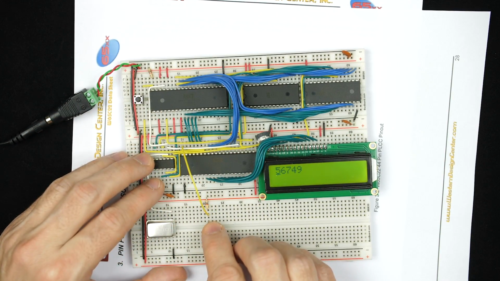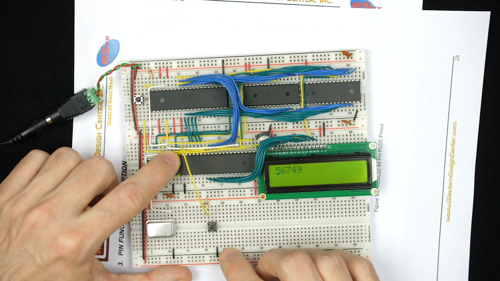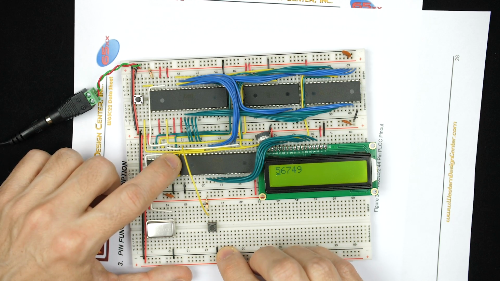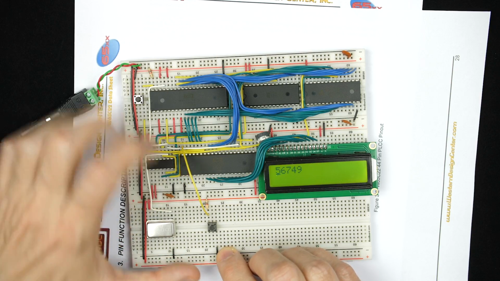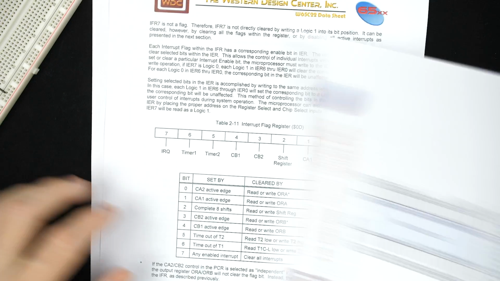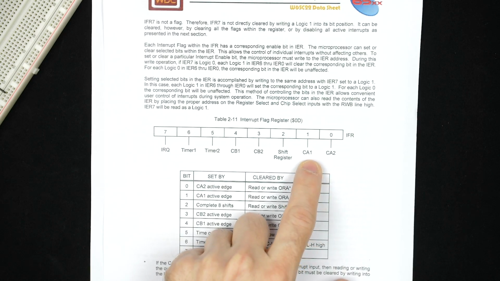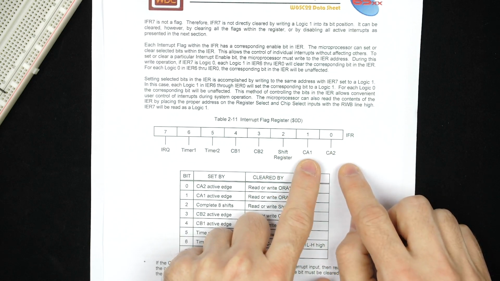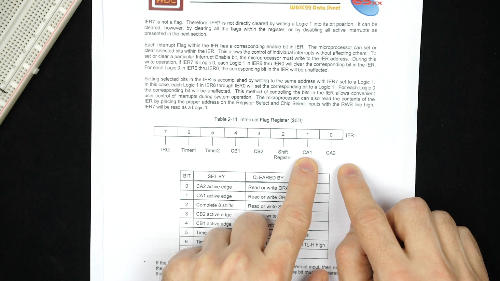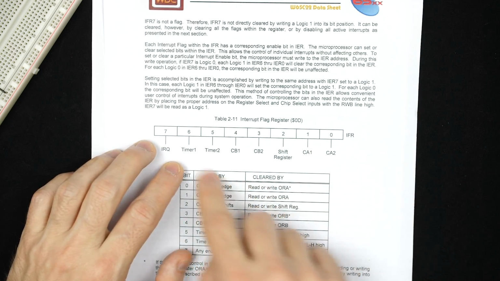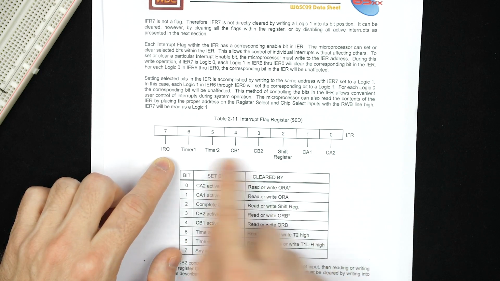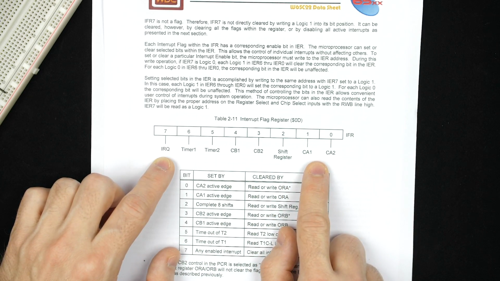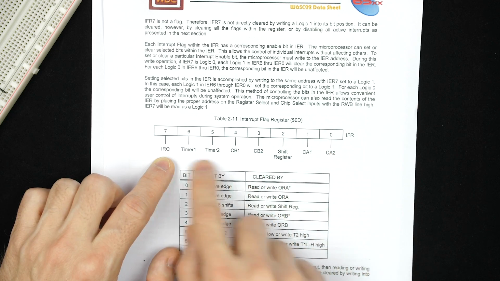And so when we push this button, CA1 will, in this case, let's see, it'll go low. And there's a way for us to configure the 6522 so that when the CA1 pin goes low, then we'll trigger an interrupt. And the CA1 bit in the interrupt flag register will be set to tell us that's what triggered the interrupt. So that's how this flags register works: when you get an interrupt, you read this flag register and you can figure out what caused the interrupt just by looking at which bit is set. But there's a couple other things we need to do in order to set this up.